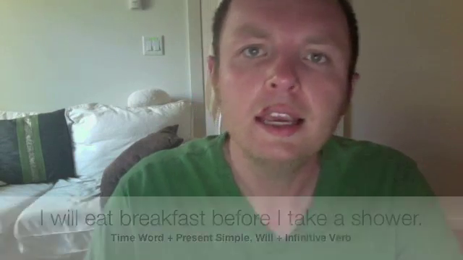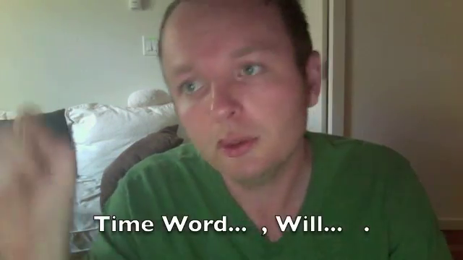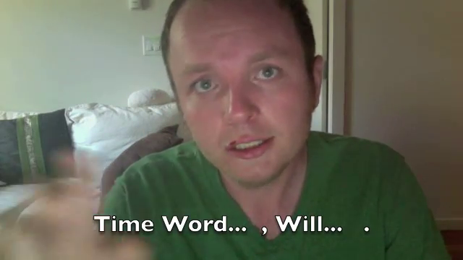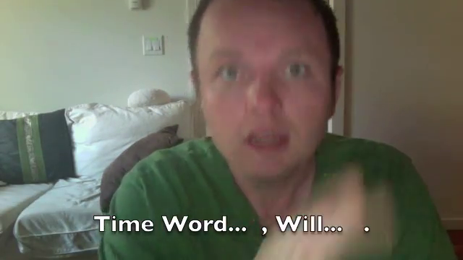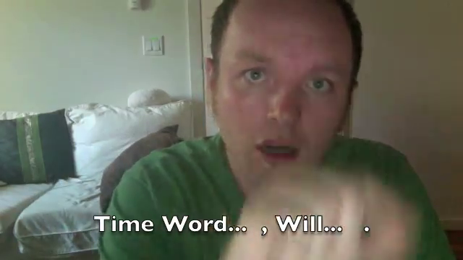Now, it's the same comma rule as the first conditional. Remember, the comma rule is when we start a sentence with if, we need a comma in the middle. It's the same thing with time clauses. If you start a sentence with when, comma, and the next part. Before, comma, and the next part. That is the grammar for first conditional and time clauses.